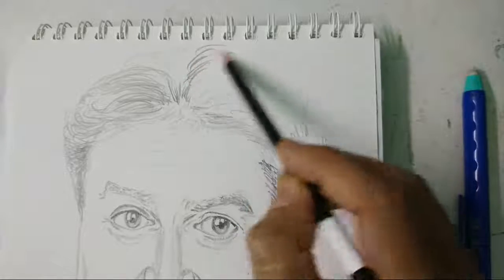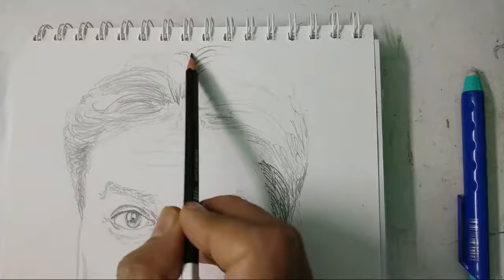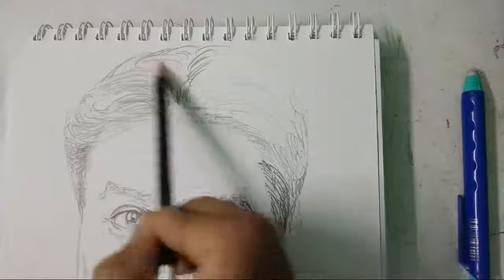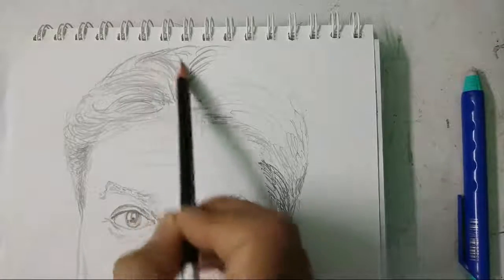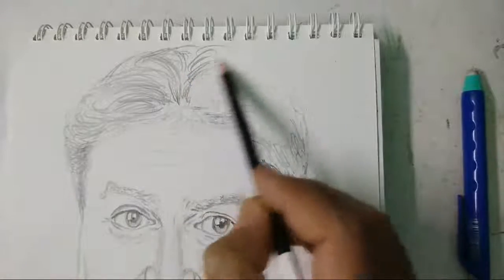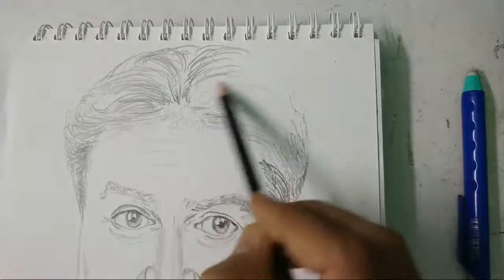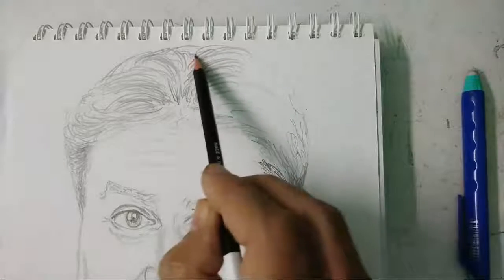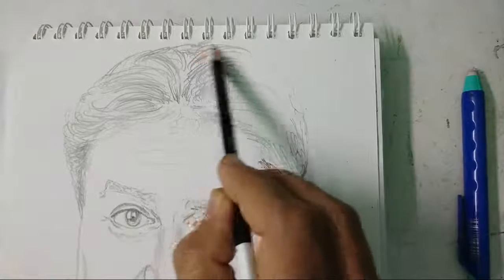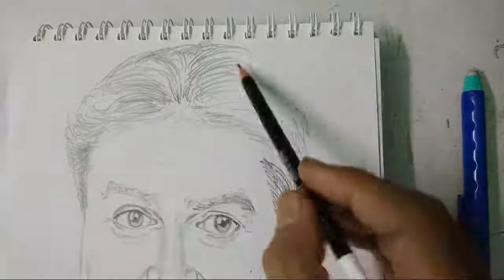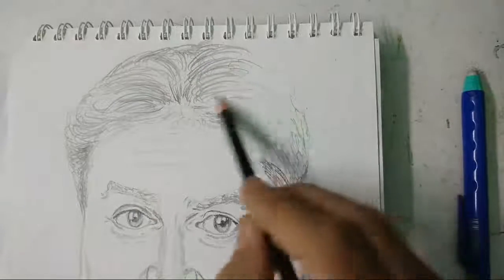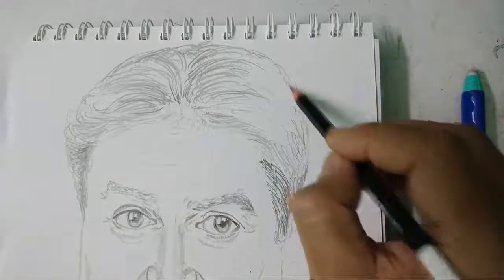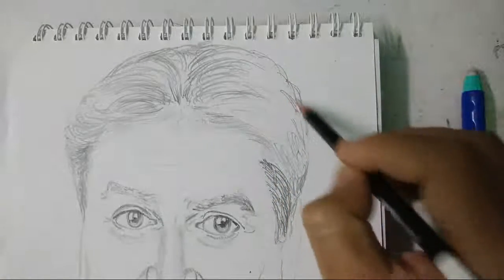The hair lining, you are seeing I am making it dark because I have done the initial shape, so I know where to move the pencil. Making a right portrait and a better one will keep on changing.